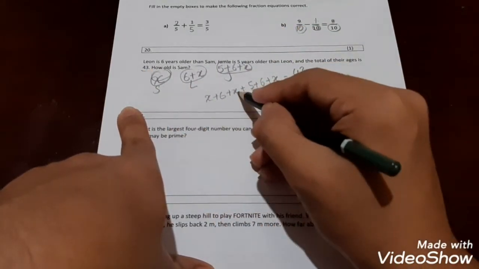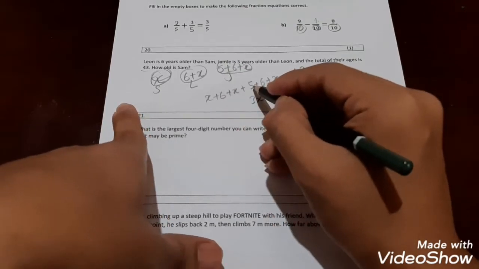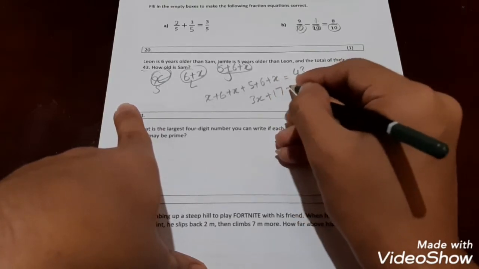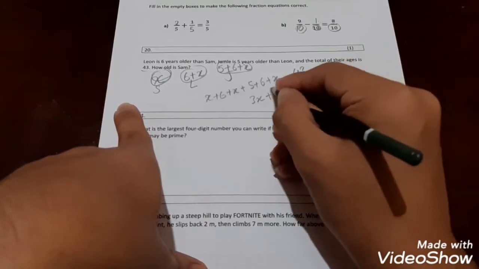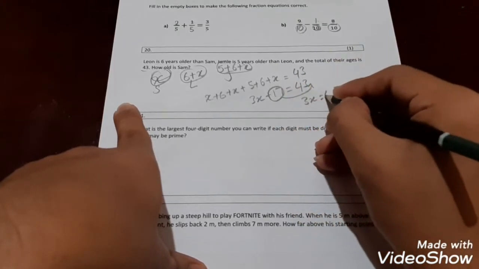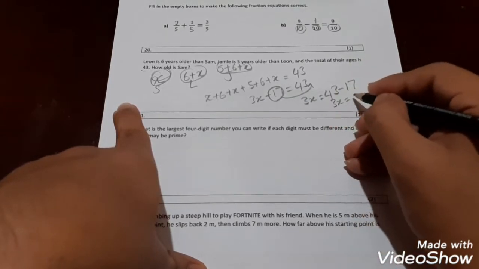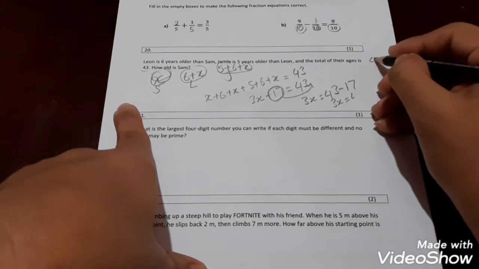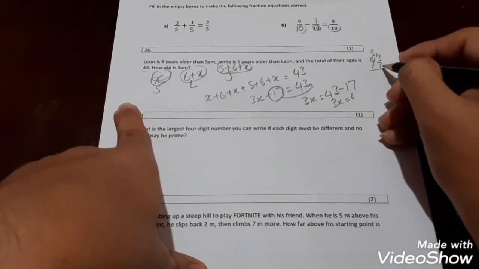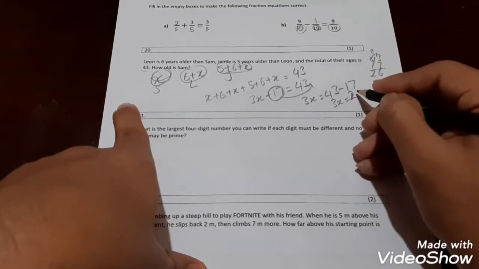So X plus X plus X, 3X, and 6 plus 5 is 11. 11 plus 6 is 17 is equal to 43. Then we will move 17 over there and write 3x is equal to 43 minus 17, which will be 43 minus 17 will be 26.